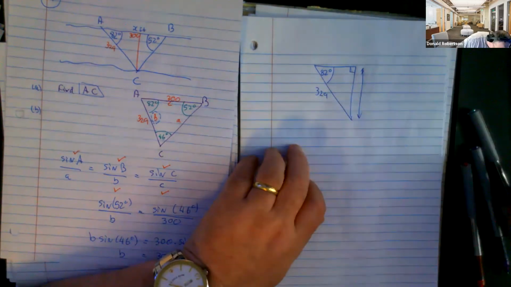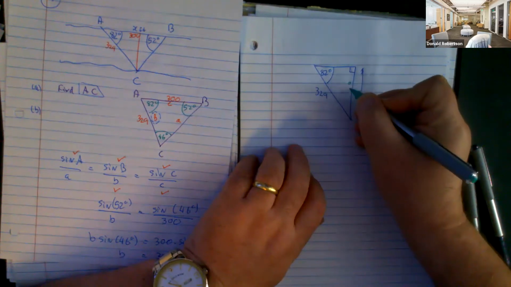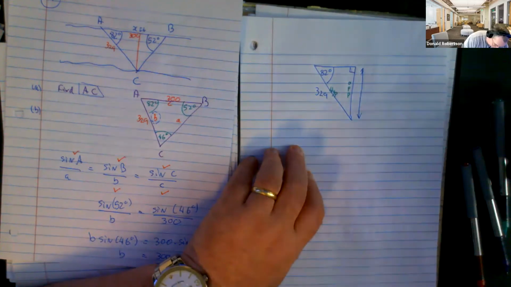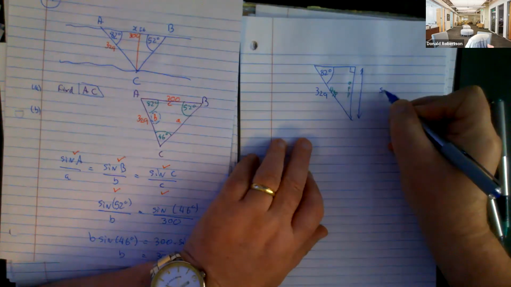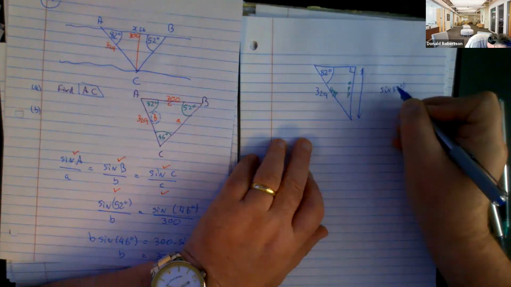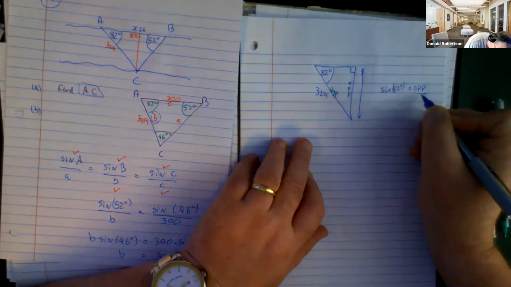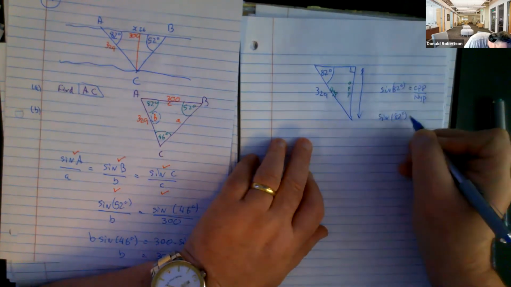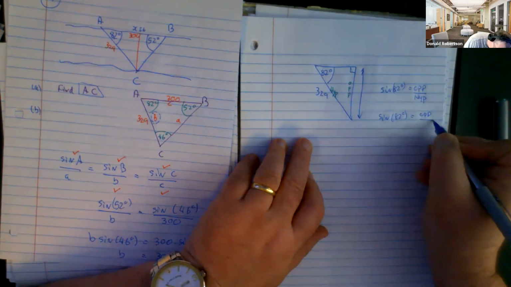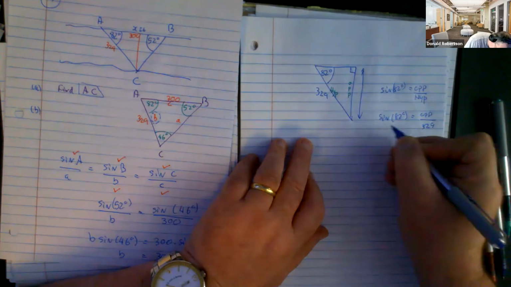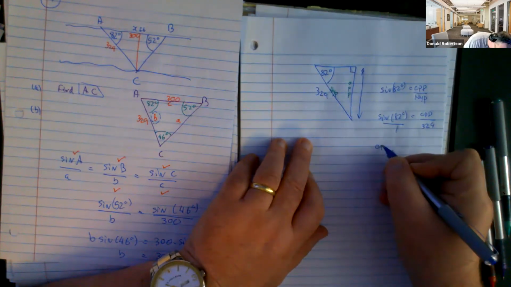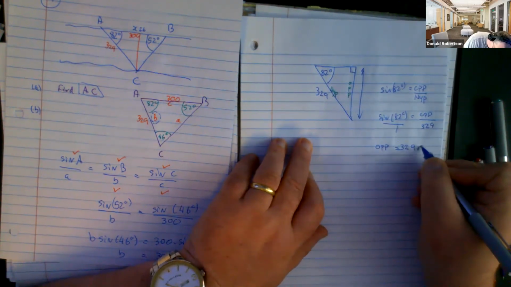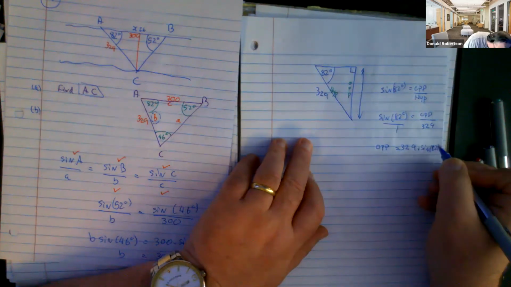From that angle's perspective, this is not the sine rule. This is the opposite, and this is the hypotenuse. Great. And according to SOHCAHTOA, the sine of 82 degrees is the opposite divided by the hypotenuse. So the sine of 82 degrees is the opposite over 329. You do a little cross multiply. The side I'm calling the opposite is 329 times the sine of 82 degrees.